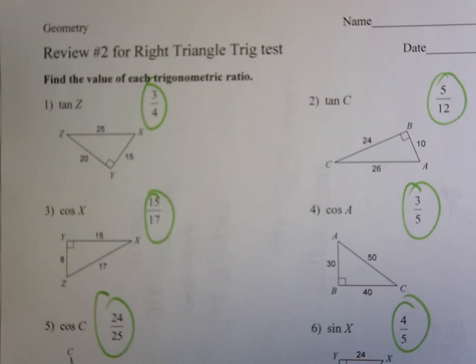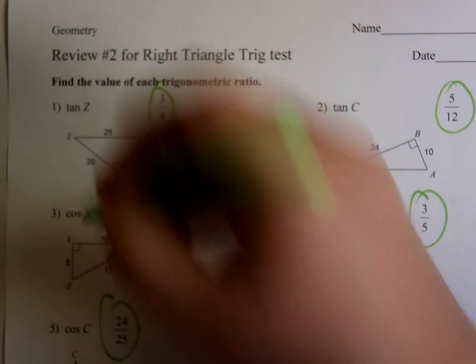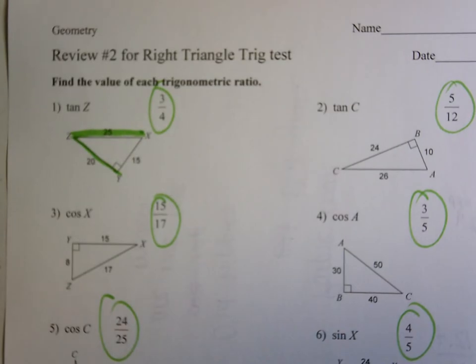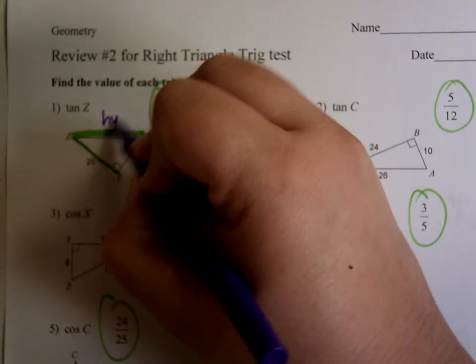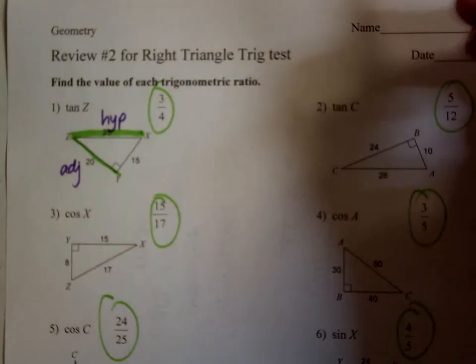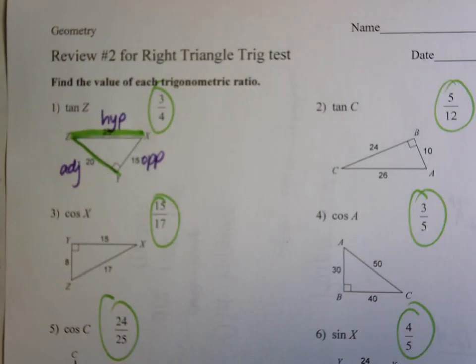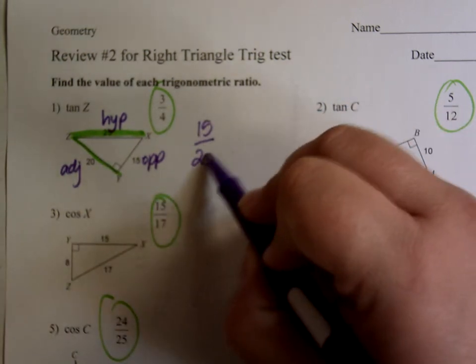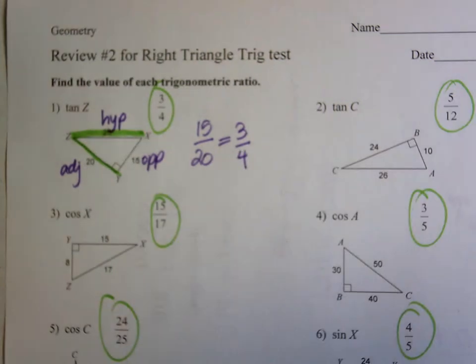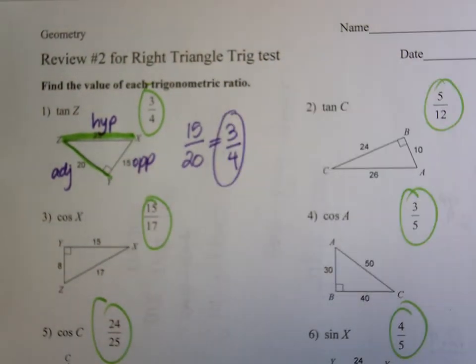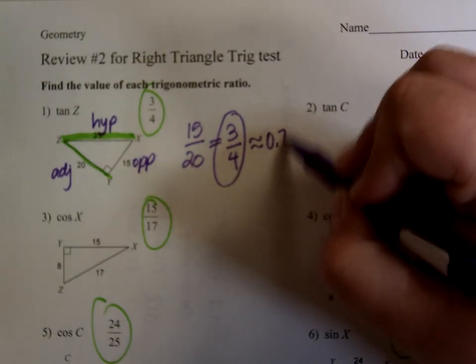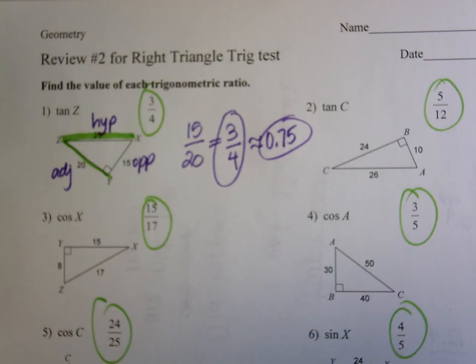Okay, numbers 1 through 8. Like I said, this is just a matter of, for instance, on number 1, you find Z, decide which side is adjacent and which side is hypotenuse. And then this must be the opposite. And so for tangent, I'm going to put opposite over adjacent and then simplify. So that's all I'm doing on these. If it asks me for a fraction, a decimal, remember, I just change it to a decimal by division. 3 divided by 4, that would give me 0.75. I don't really need approximate there, that's the same thing. Okay, so that's all you're doing on 1 through 8.